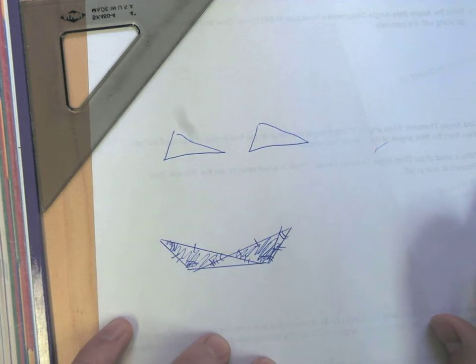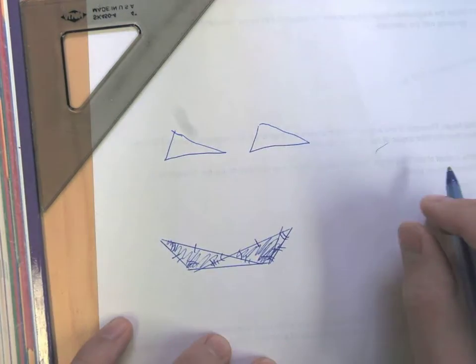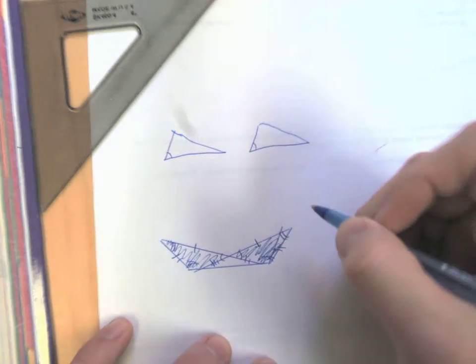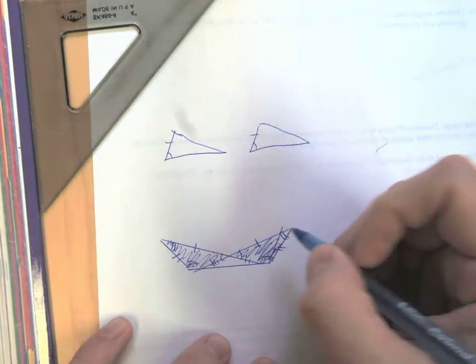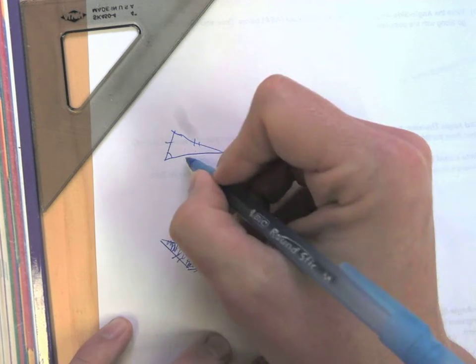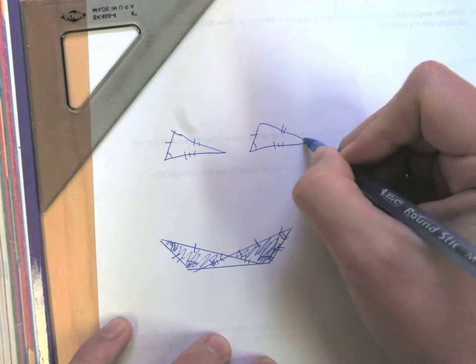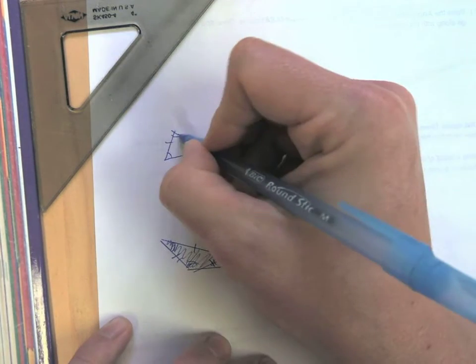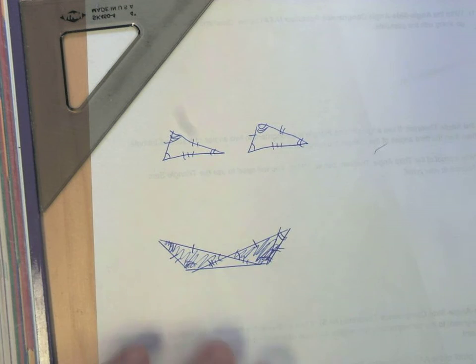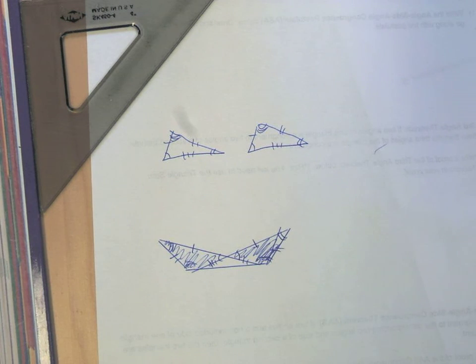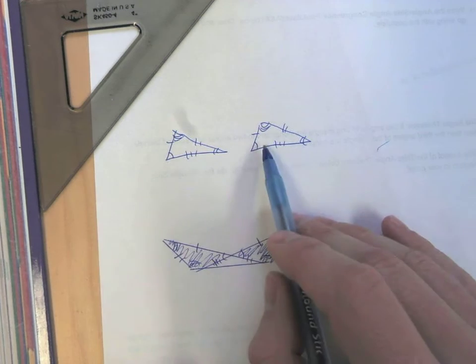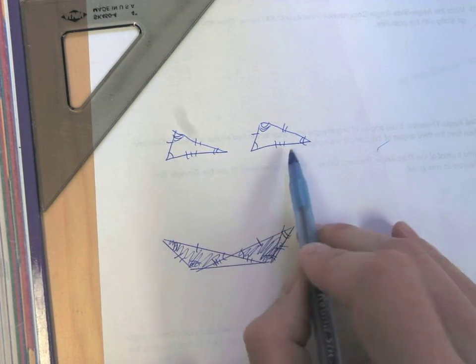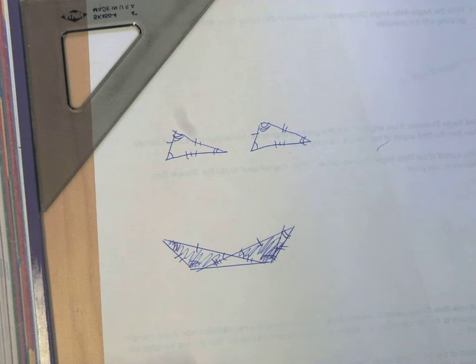If I knew these triangles are congruent, then I know that these angles have to be congruent, and I know that these sides have to be congruent, these sides have to be congruent, and these angles have to be congruent, right? And these angles have to be congruent. Okay, so the definition of congruent triangles basically says that if two triangles are congruent, then you have three angles congruent to three angles and three sides congruent to three sides. That's the definition of congruent triangles.